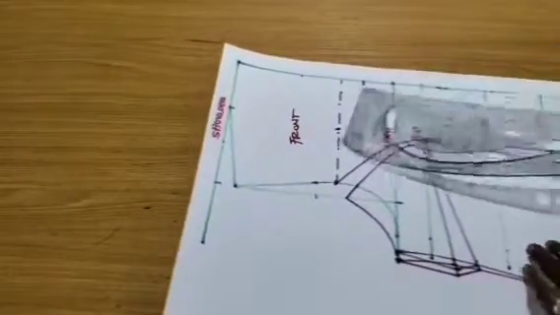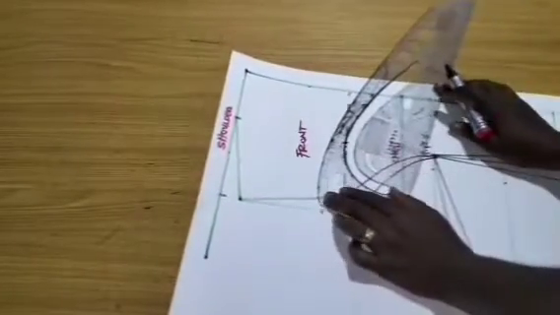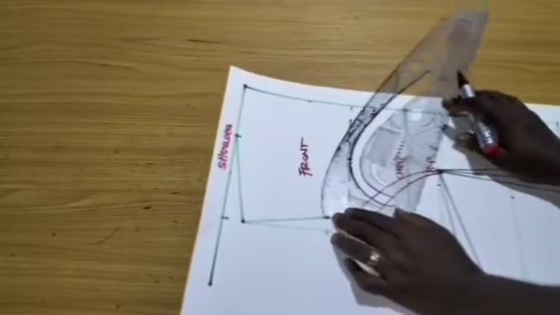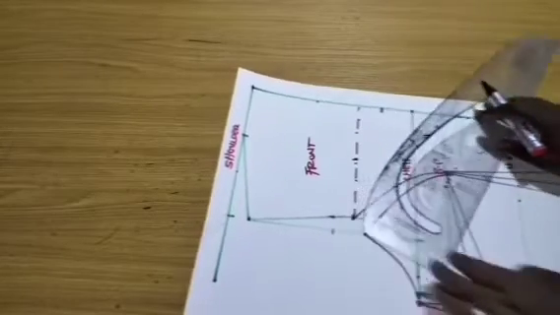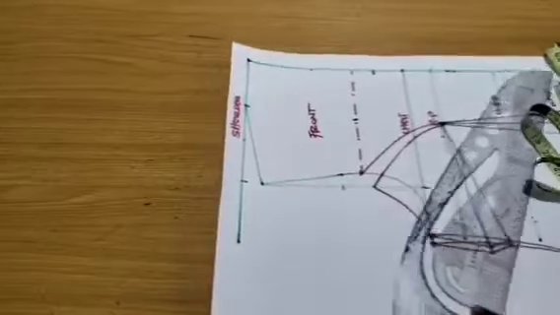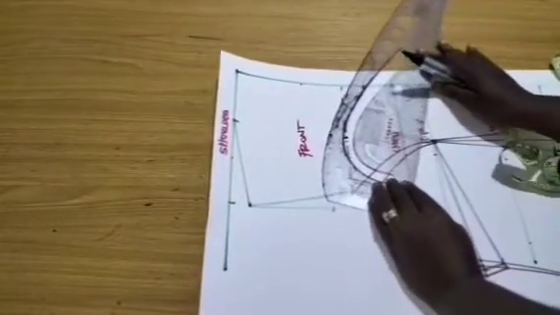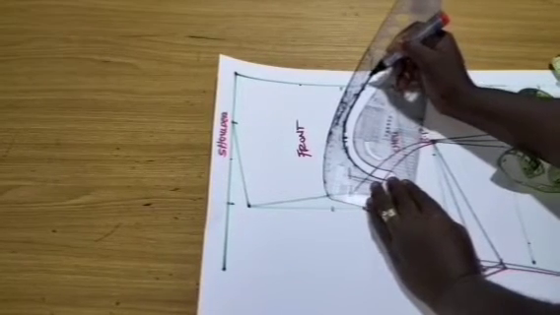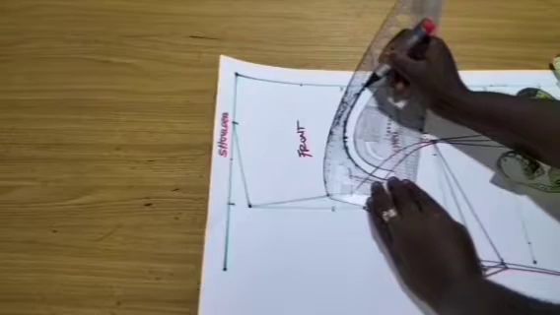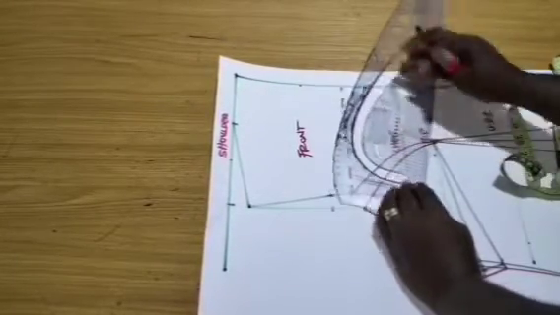So I'm going to place my pattern ruler like this to create that sweetheart. If you want it deeper, you can go, but I don't want it deeper. So I'm going to place my tape from that point, and I'm going to connect from that to the chest line. So it's actually a shallow sweetheart neckline.